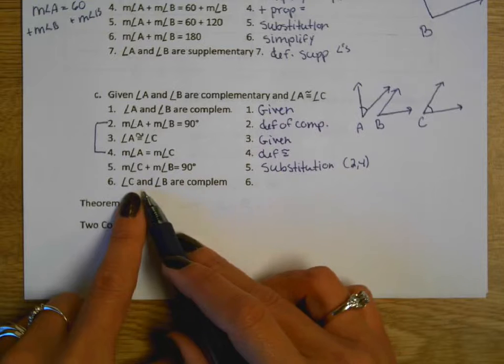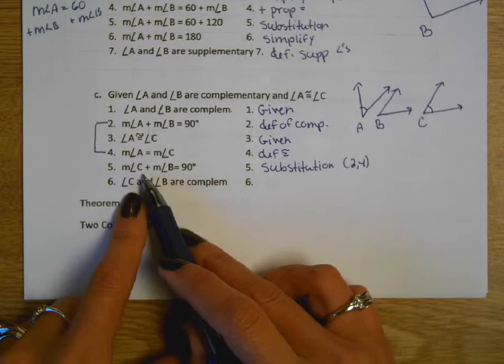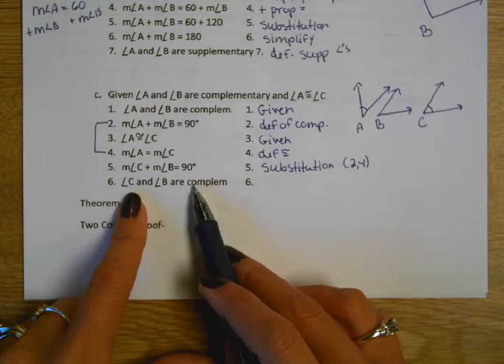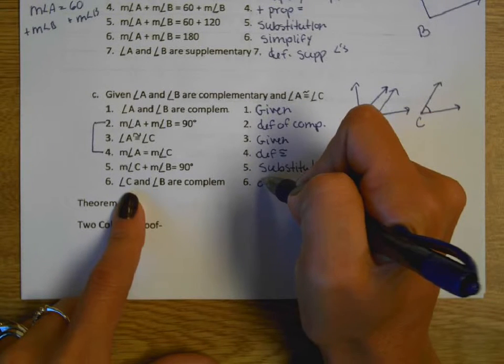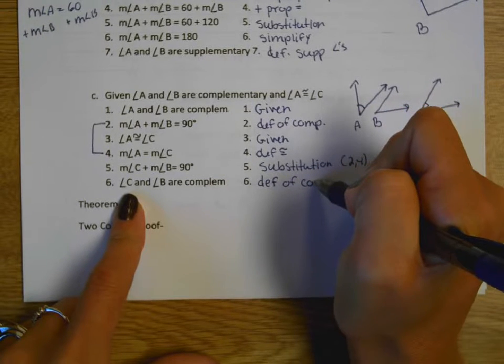So what allows me to say that angle C and angle B are complementary? Right here I said they add up to 90. What does that mean when they add up to 90? They're complementary by the definition of complementary.